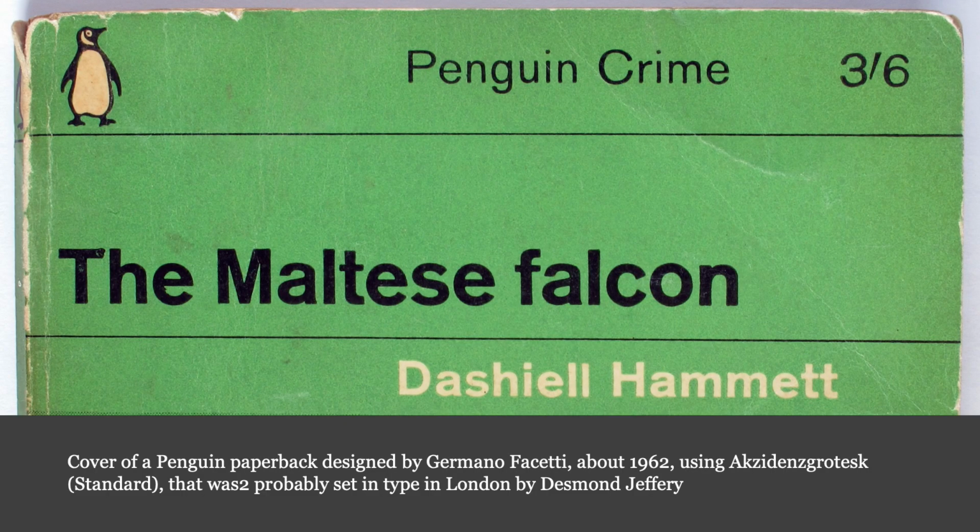In the early 1960s, a passion for this type developed, and Penguin Books, for example, handing over the design of their covers to a certain Germano Facetti, found that he wanted Standard or Akzidenz-Grotesk to be used, and very few printers in London could provide it. Desmond Jeffery, who had already bought his own Standard, did a certain number of these headings for the new Penguin look.